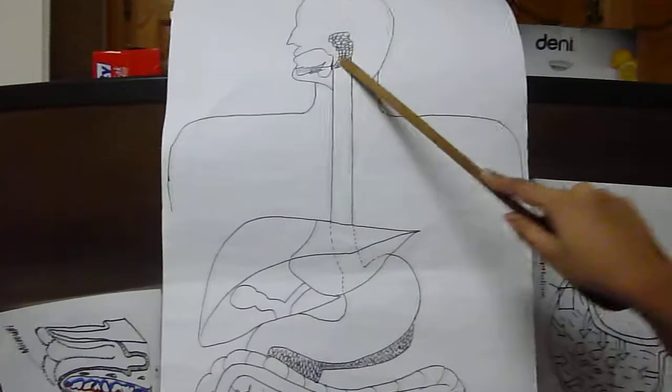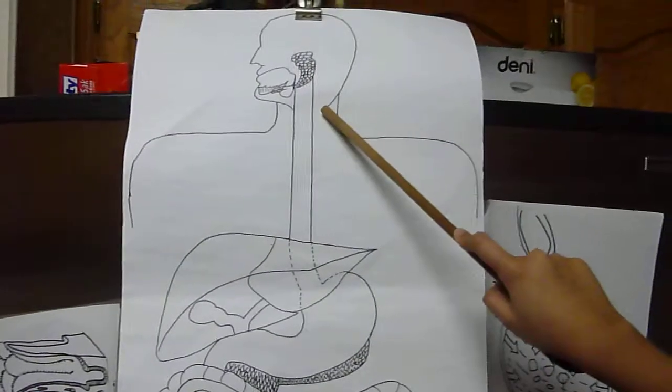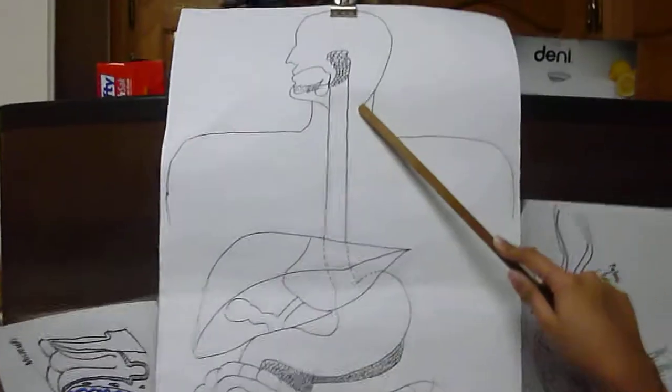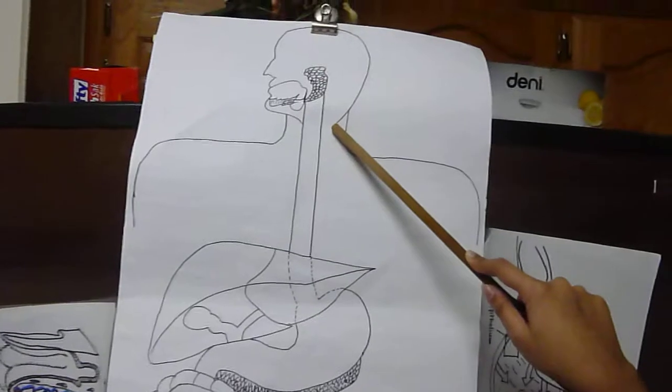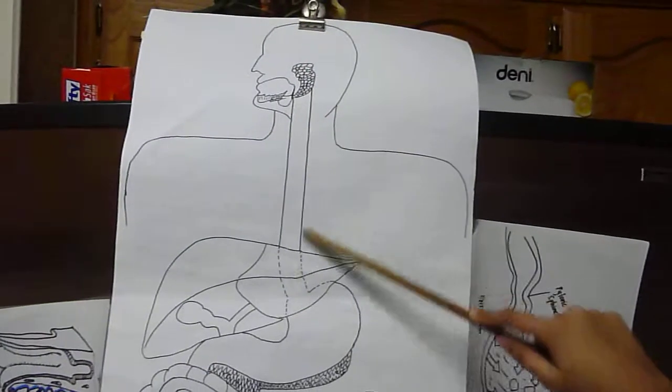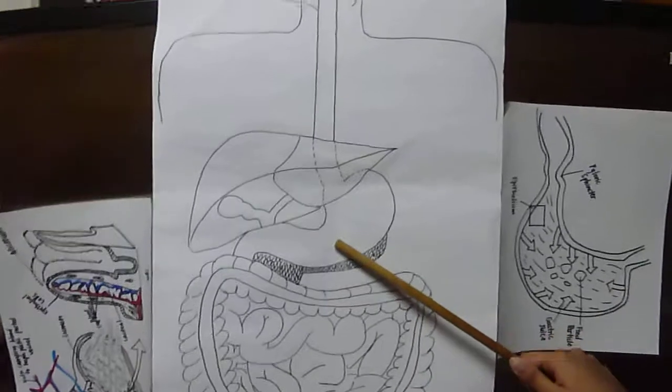The food then moves to the pharynx, which is at the opening of the esophagus and the trachea. When we swallow, the top of the trachea moves up, so it is covered by a flap called the epiglottis. The esophagus carries food into the stomach by involuntary contractions known as peristalsis. The stomach secretes gastric juices.